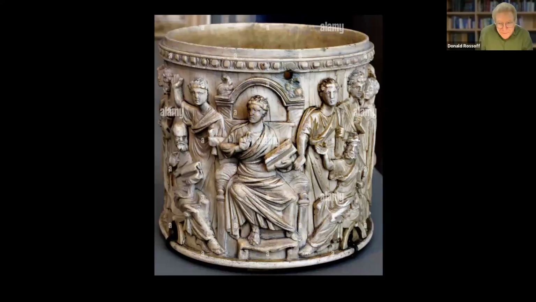So this is, I think it's Pyxis. If anybody knows how to pronounce that correctly, then let me know. It's a jar, about 5.5 inches tall, and the diameter is about 7.75. So, what do we see here?